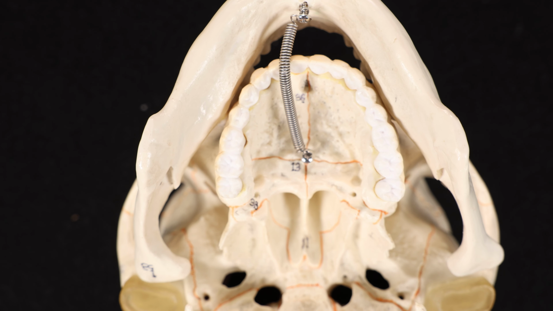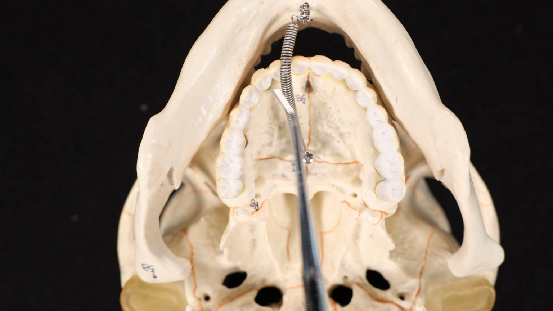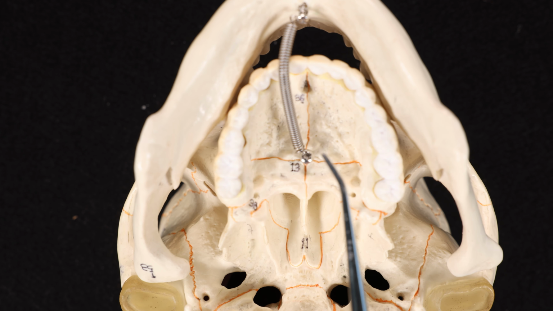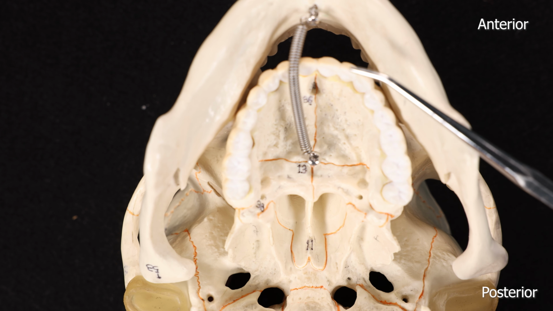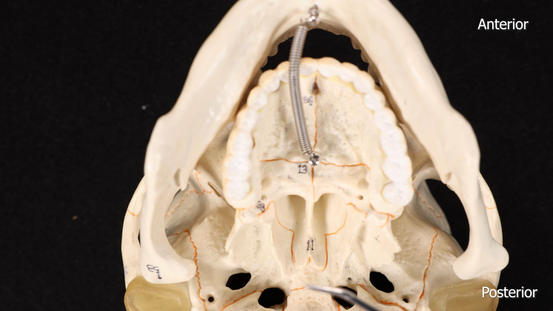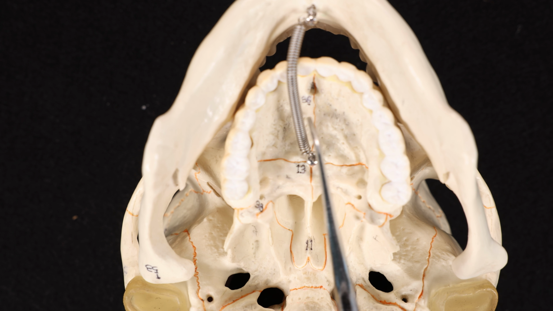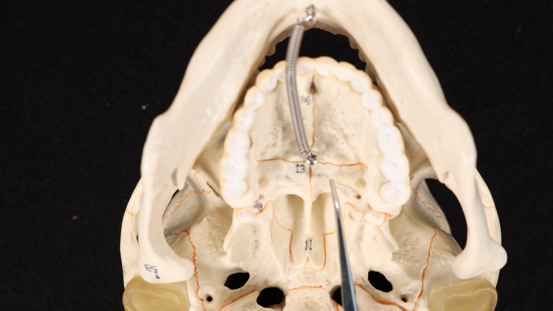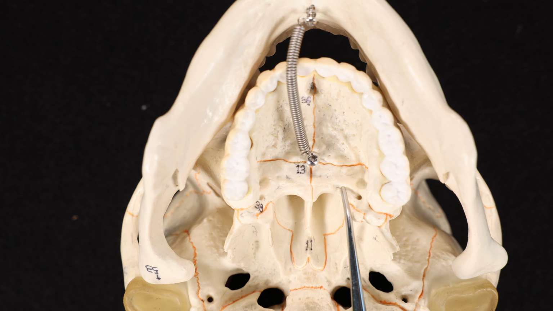Now that we've reset this skull, we can notice looking on an inferior view, looking at the roof of the mouth here. The mandible has been dislocated and moved out of the way. We're focusing on the roof of the mouth here. This is the anterior portion up front. This goes towards the posterior portion back here. If you remember, this anterior portion of the roof of the mouth, that was the palatine process. We're trying to focus back here on the posterior portion of the roof of the mouth.